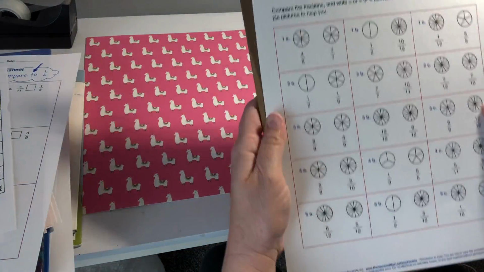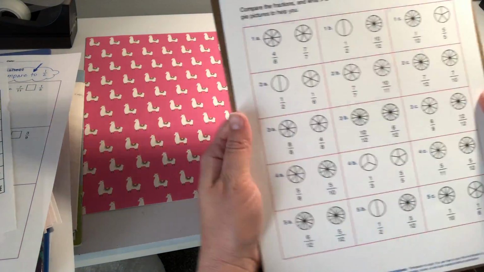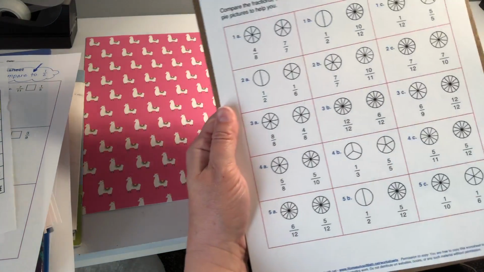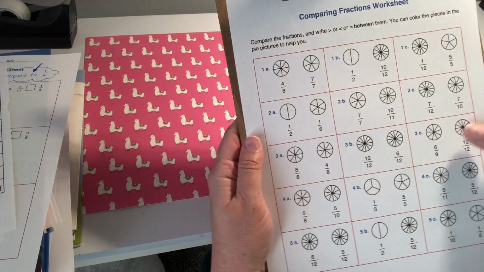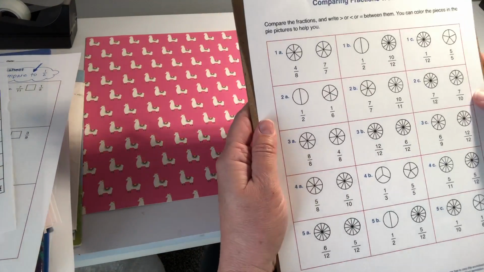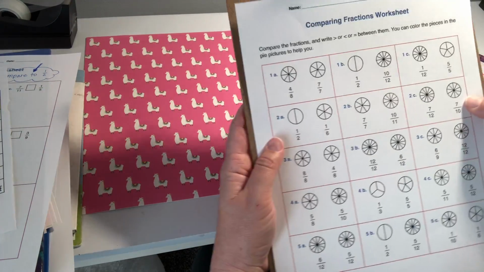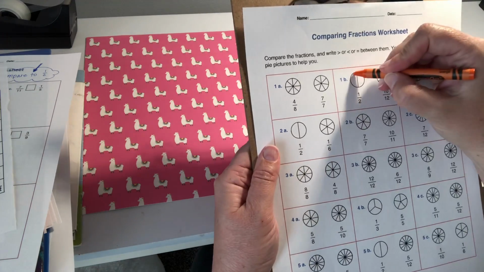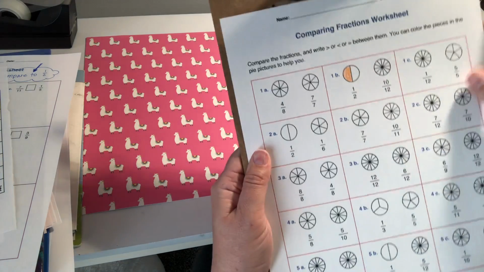Here's another practice page. This one is from homeschoolmath.net. I just Google different practice pages since I don't have an easy way to access our math book. But if you are concerned that you need extra practice, you can always look to Google to help. Now this page has 1/2 on some of these fractions.